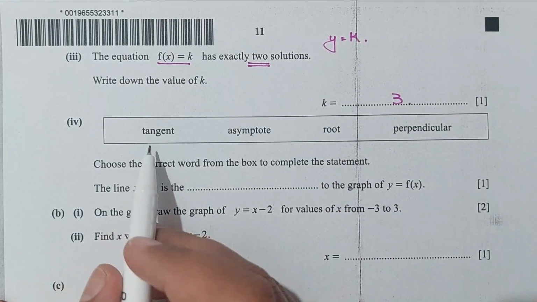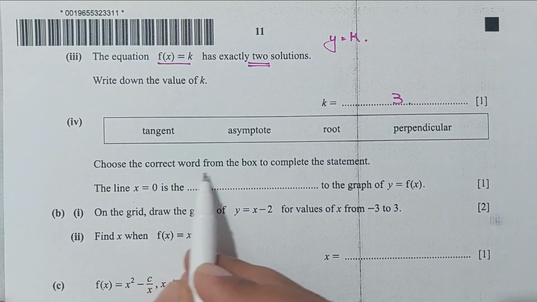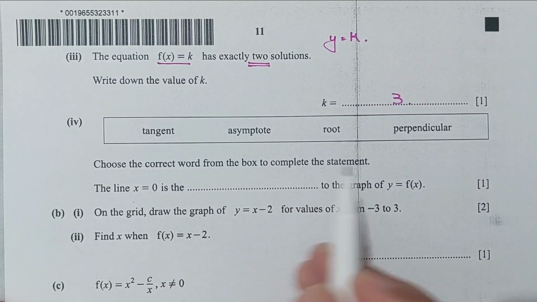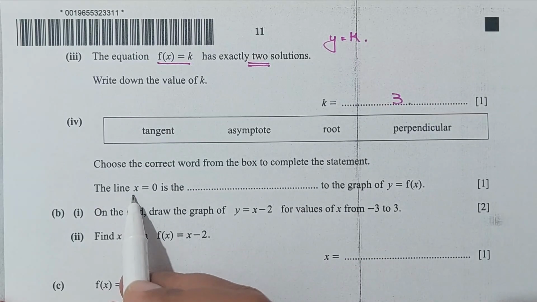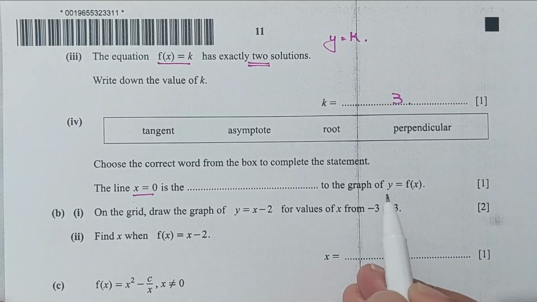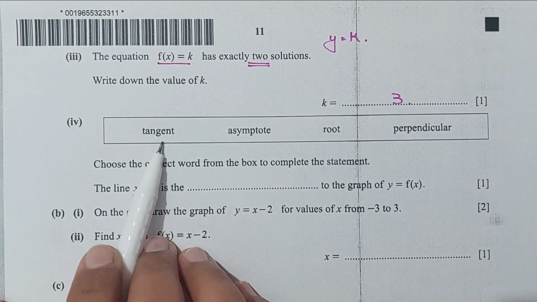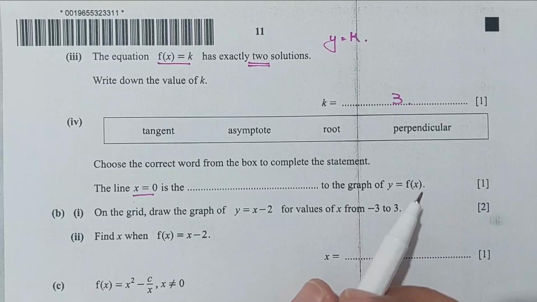Now for part 4, choose the correct word from the box to complete the statement. The line x equals 0 is the dash to the graph y equals f of x. Is it a tangent, asymptote, root, or perpendicular?